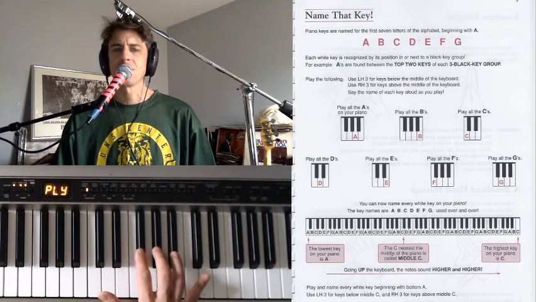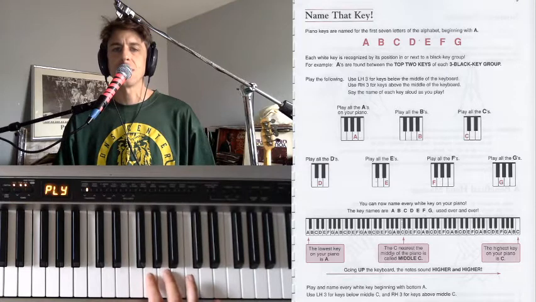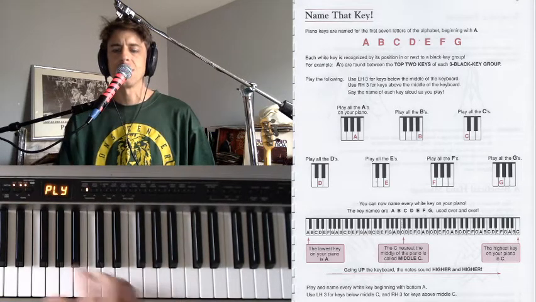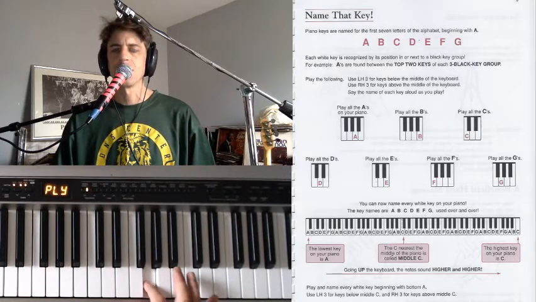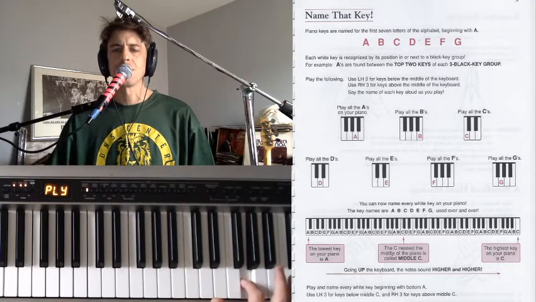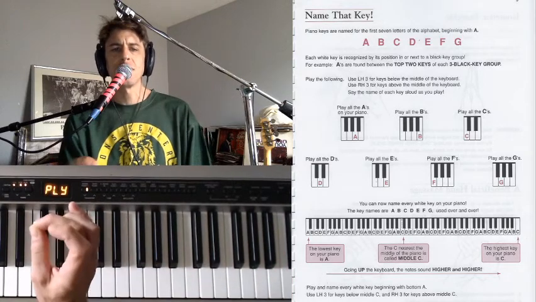So if we find a set of 3, there are 2 white keys within the set of 3, and the one on the left is G. G. Now let's go through, make a donut.